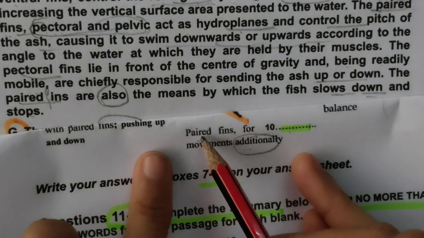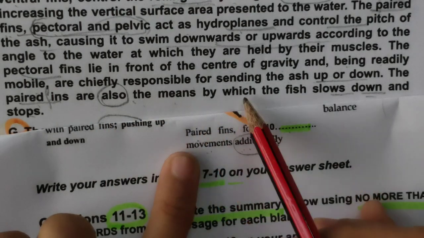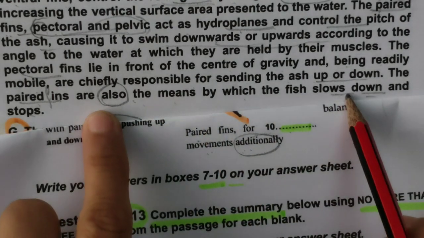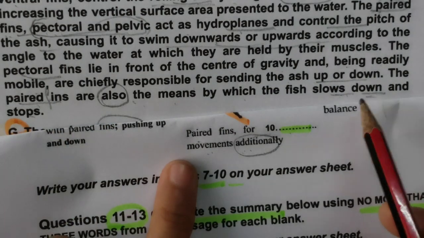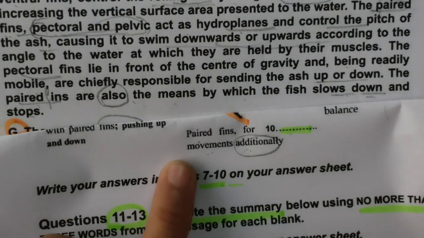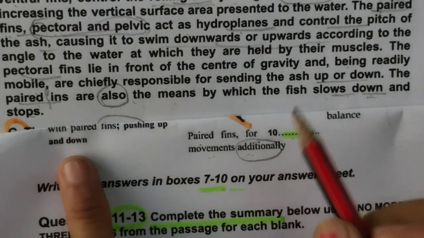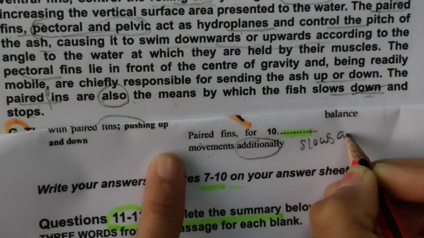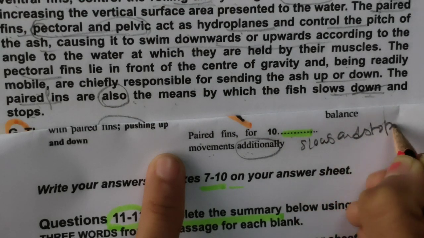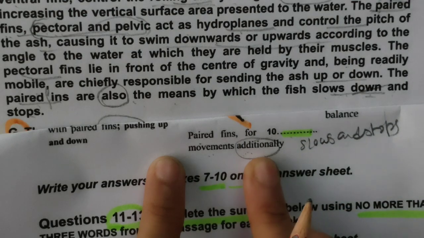So this is the location. This is also a movement name. Slows down and stops. So it means we can write slows and stops movement additionally.